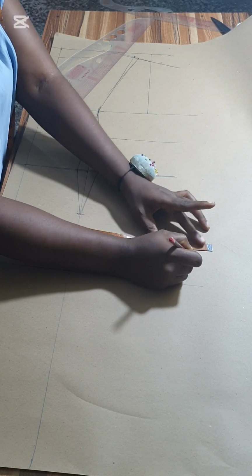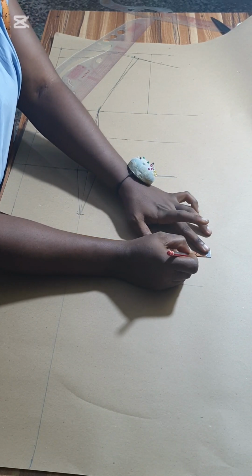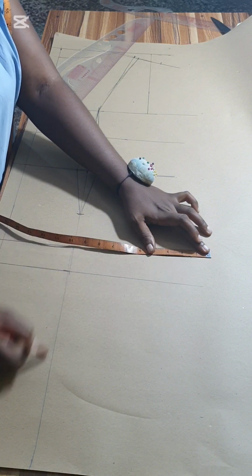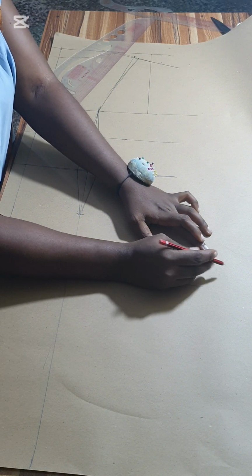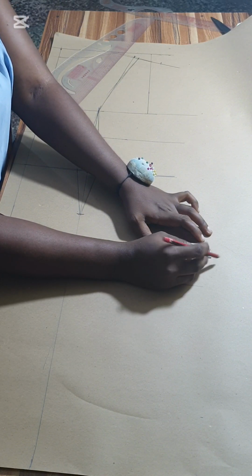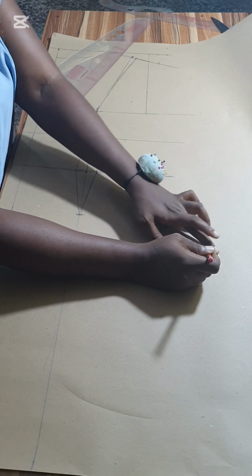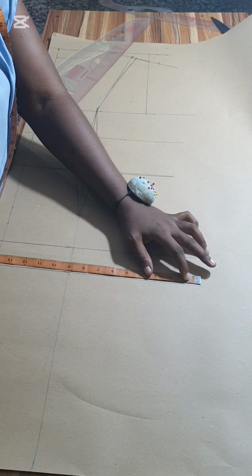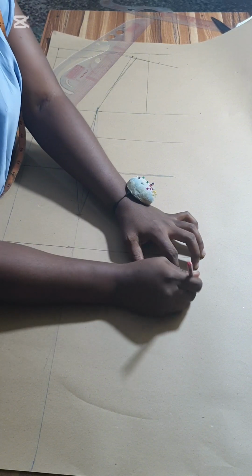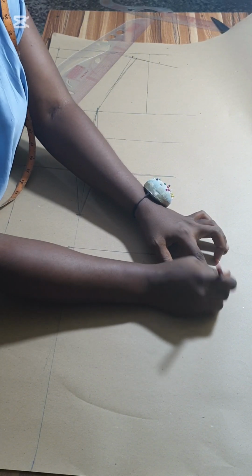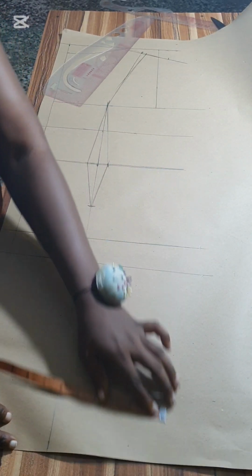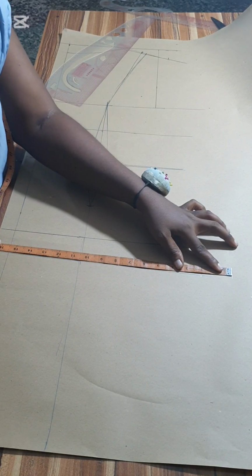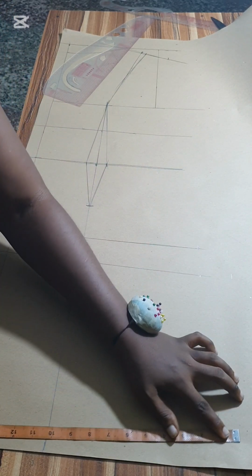Okay, then my sewing allowance half an inch to join the darts, and 1.5 inches to sew as well. 1.5, that's 2 inches. Same thing for this side, same thing for this one as well. The second hip line was 2 inches. So whatever it is I have here, I'll take it to the lower part as well. 15.5.